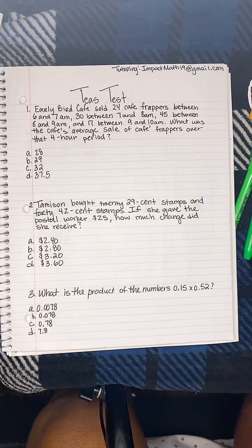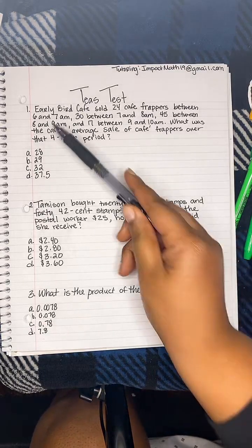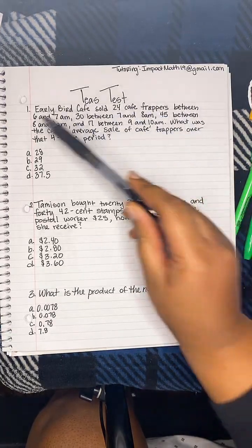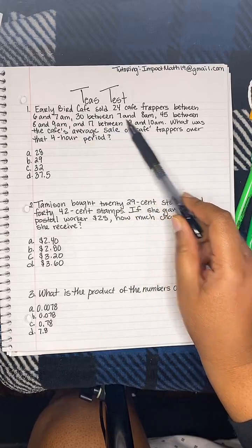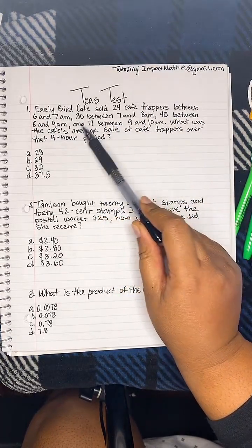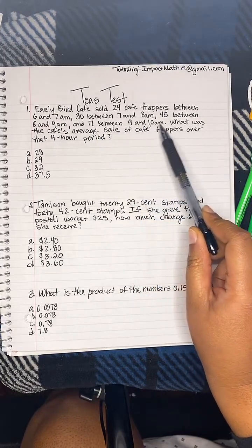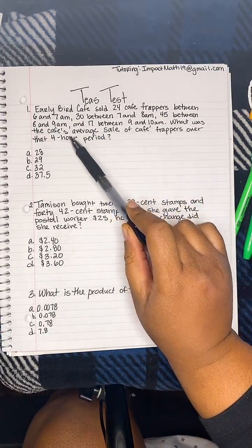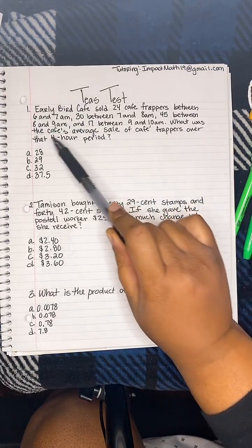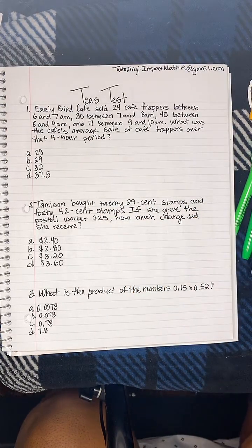And let's start with number 1. Early Bird Cafe sold 24 cafe frappes between 6 to 7, 30 between 7 and 8, 45 between 8 and 9, and 17 between 9 and 10. What was the cafe's average sale of cafe frappes over the 4-hour period?